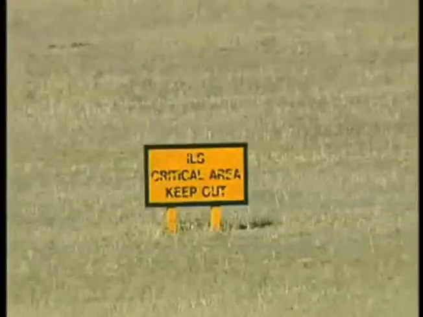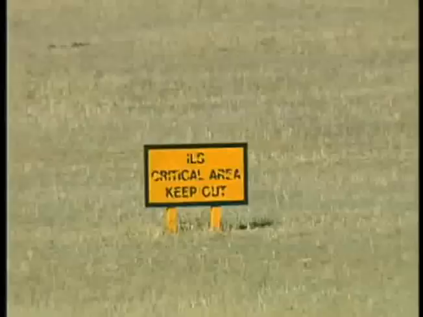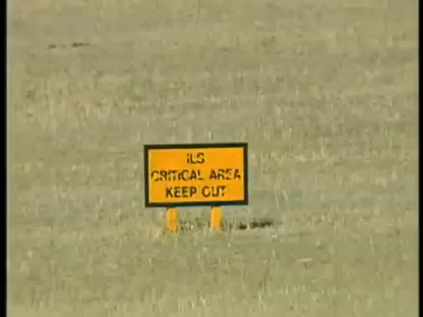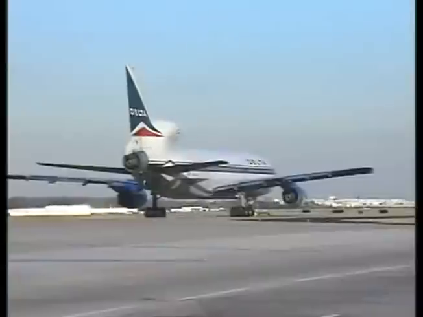Report deteriorating or confusing airport markings, signs, and lighting to the airport operator or FAA officials. Also report confusing or erroneous airport diagrams and instructions.